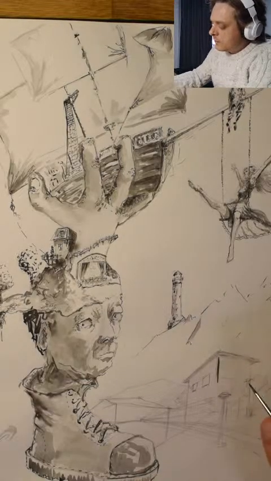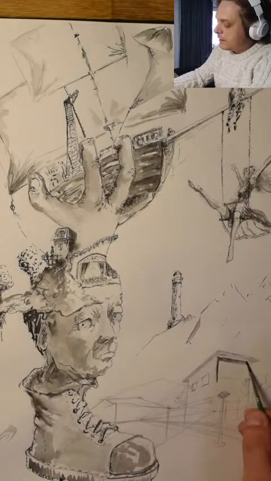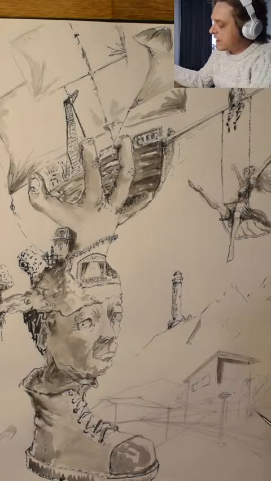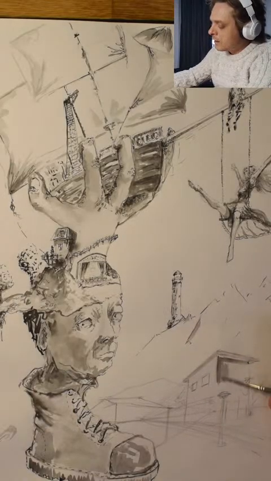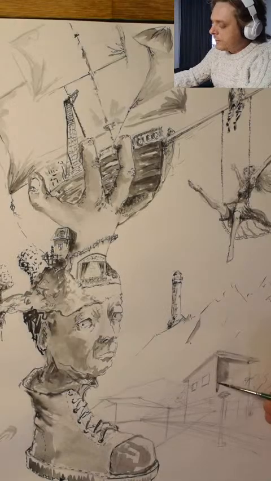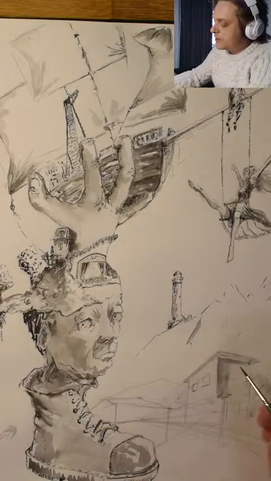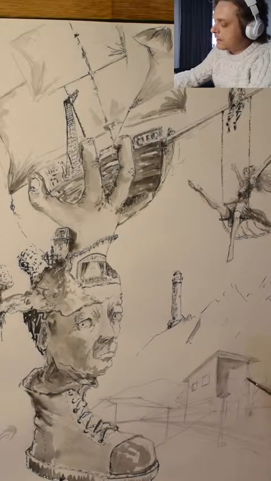Also, now it's ink, but when you make the shading in color, most of the time the shading is the color of the object plus the color of the surroundings.